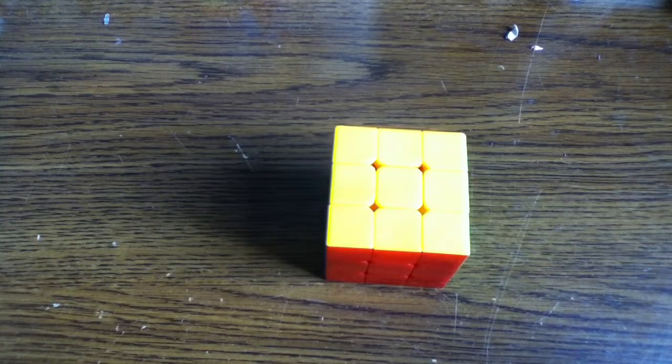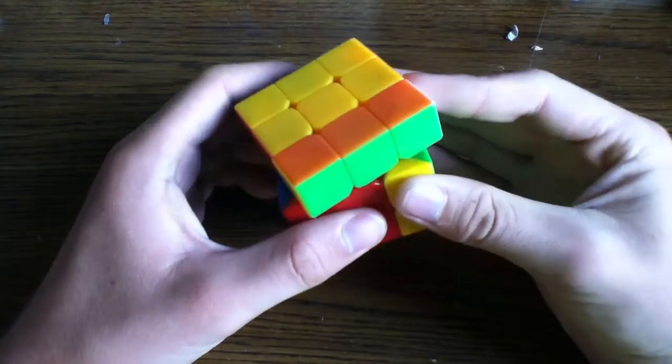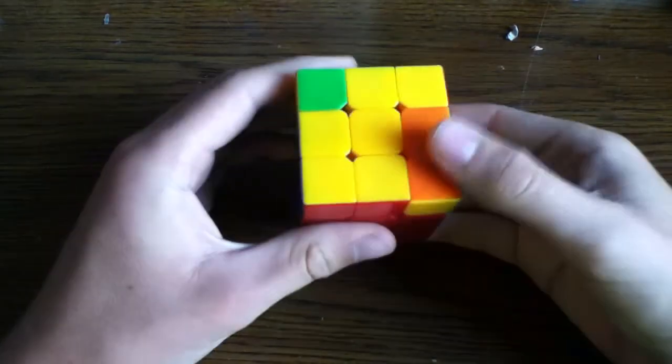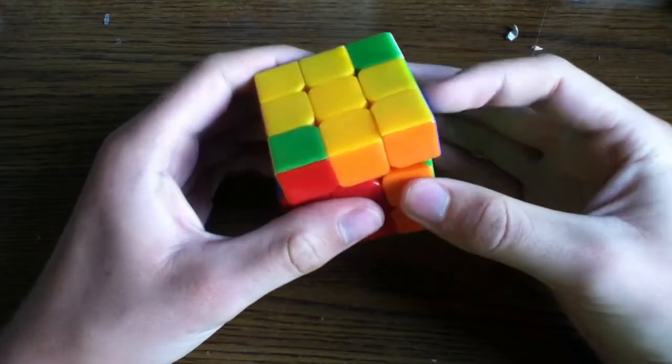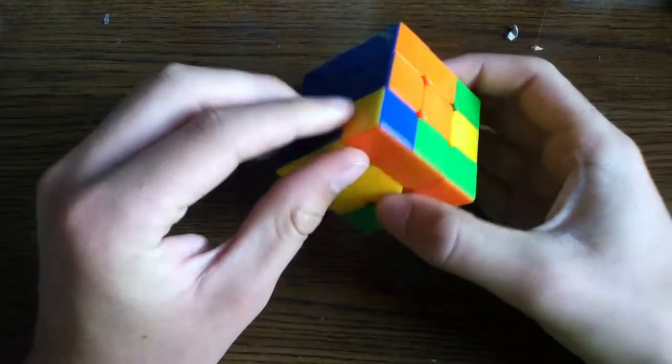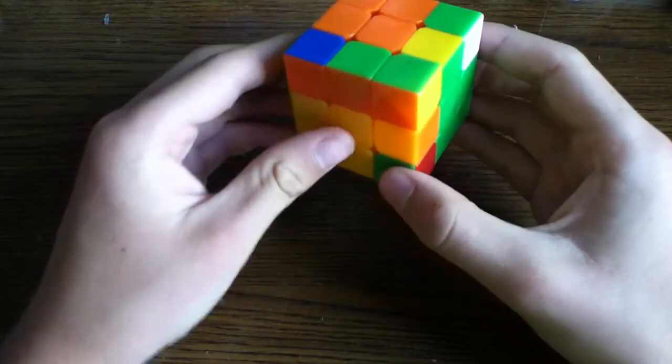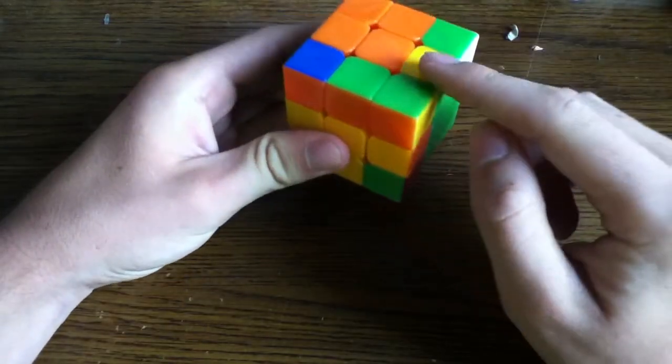Performing that algorithm once does not do much to help you solve the cube, but performing it a second time will rotate all of the corners in place, and it will rotate these 3 edges.